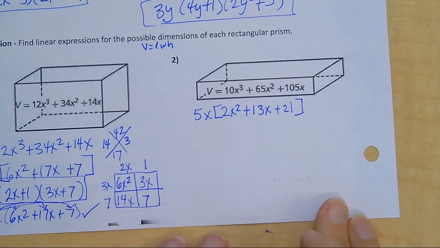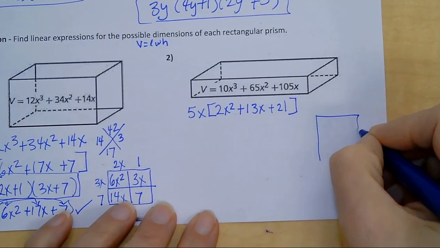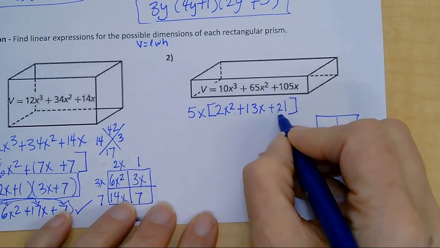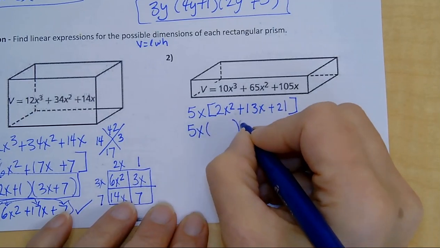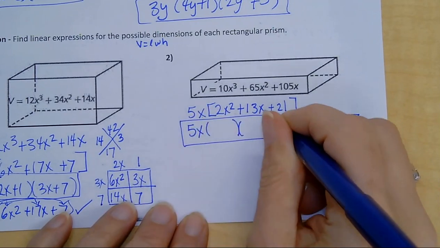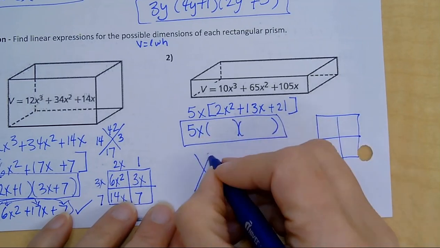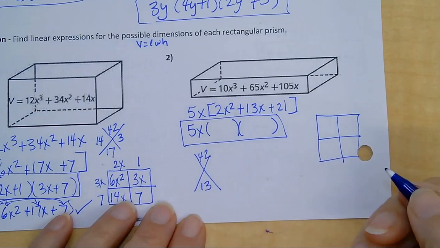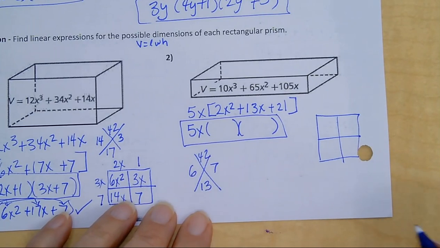Again, I have this trinomial, so I can either do it by grouping or by box. I prefer the box, but you can do it by grouping if you want to. Remember, I'm hoping to get 5x times two binomials. I need two numbers that multiply to give me 42 and add together to give me 13. 6 times 7 is 42, and 6 plus 7 is 13.